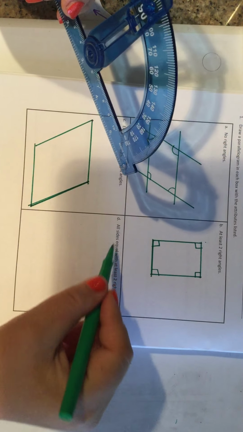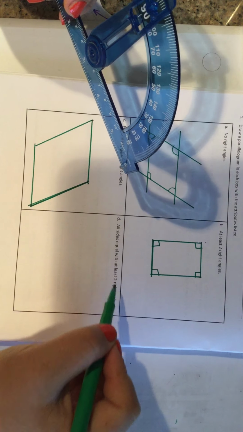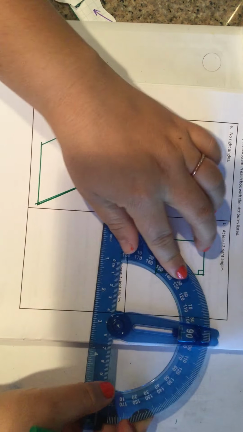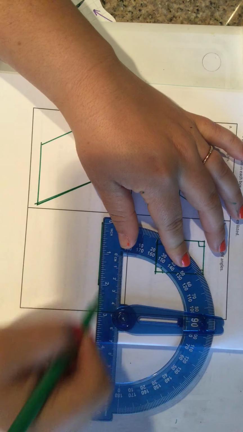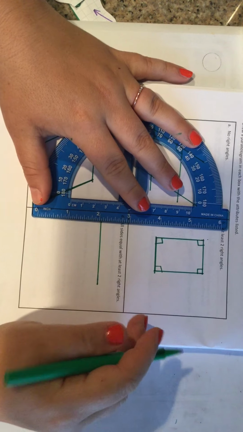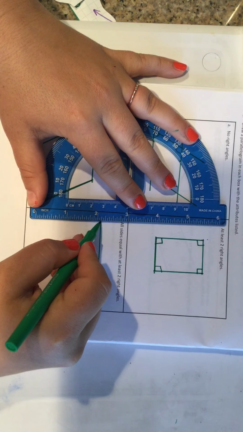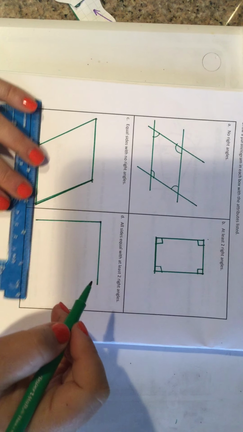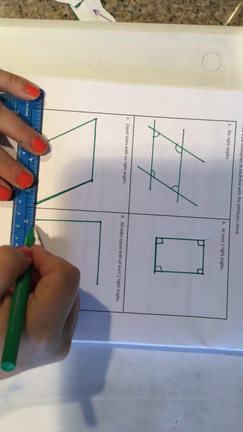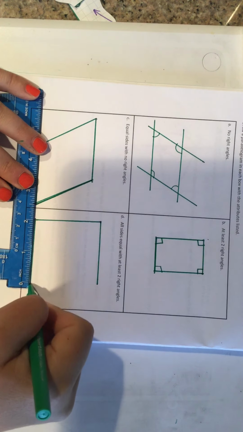And then this says all sides equal with at least 2 right angles. So we can do 2 inches again by 2 inches. I'm trying to make my ruler straight.